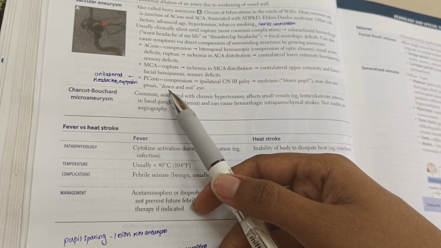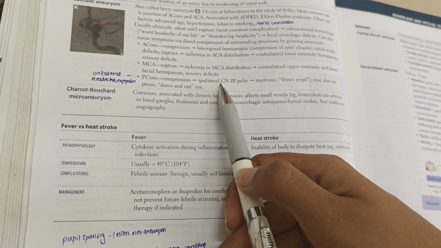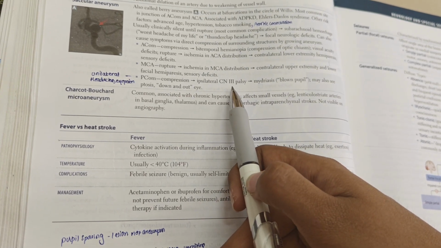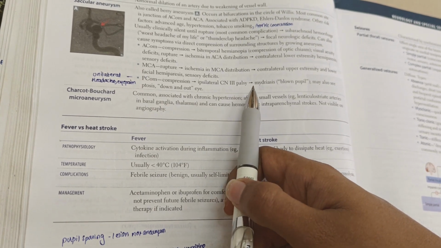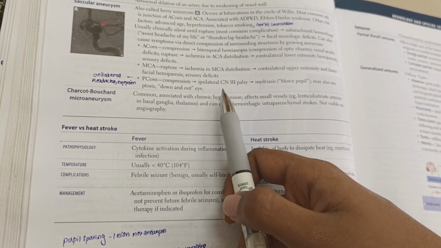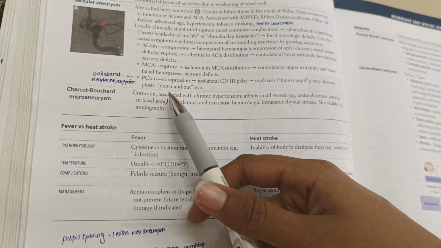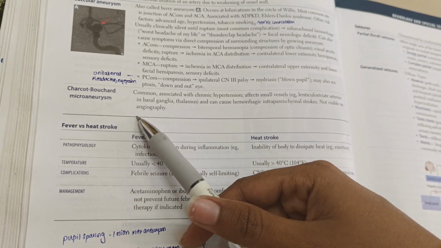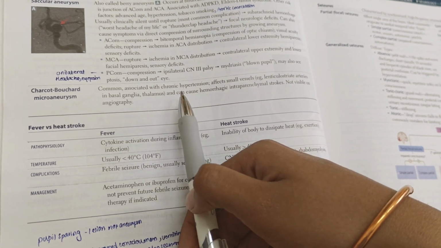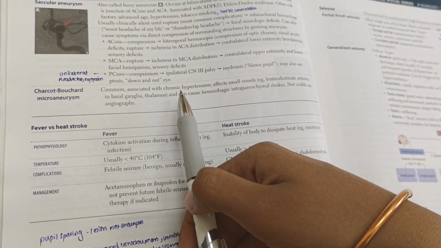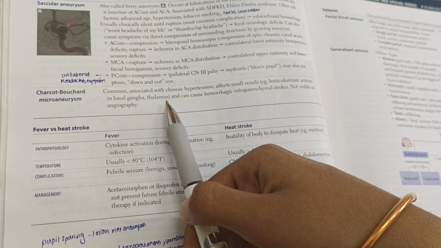If the posterior communicating artery gets compressed, it will cause ipsilateral cranial nerve 3 palsy, that is down and out eye, also mydriasis, that is dilation of the pupil, and also ptosis is seen. Okay, very important. Now Charcot-Bouchard aneurysm, we already know, is associated with intraparenchymal hemorrhage, right? It is associated with chronic hypertension and affects small vessels and causes hemorrhage.